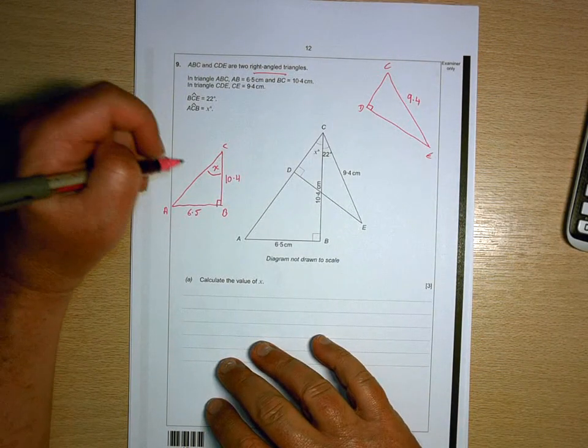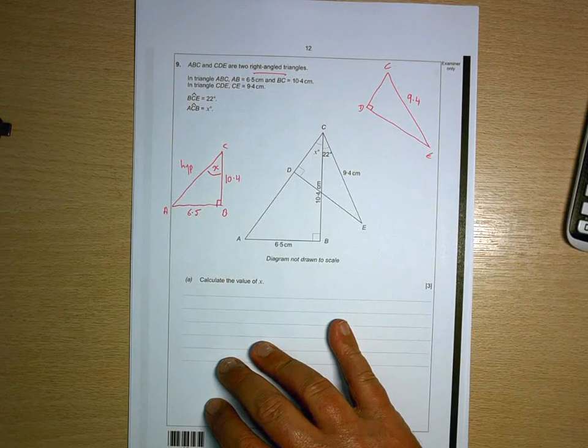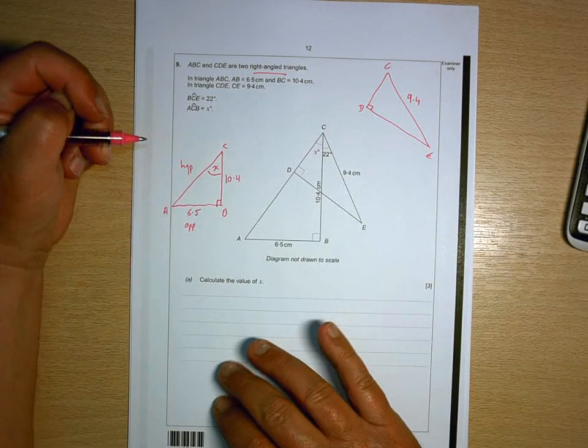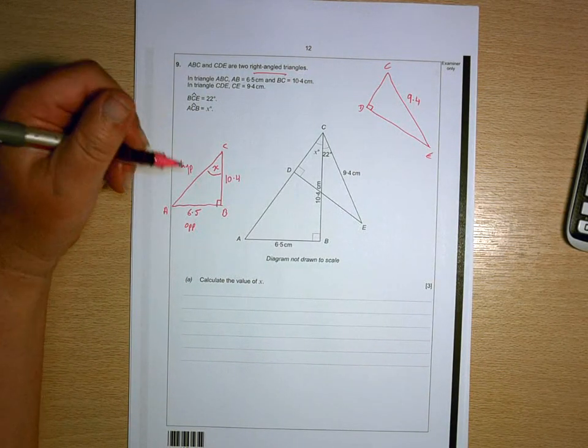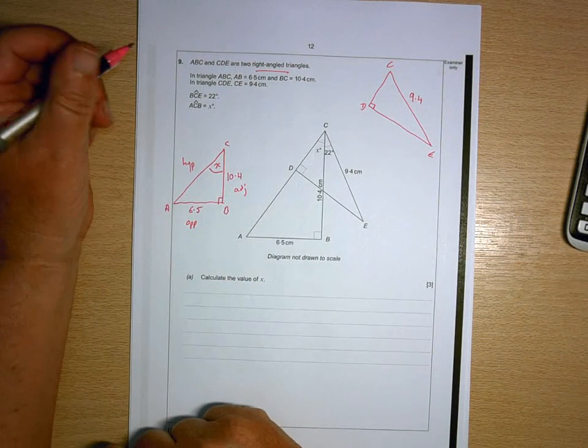So I label my sides. Hypotenuse pointed at by the right angle box. Opposite the angle we know, or the one we're trying to find, and the adjacent, the one that's left. So let's do our little SOHCAHTOAs.